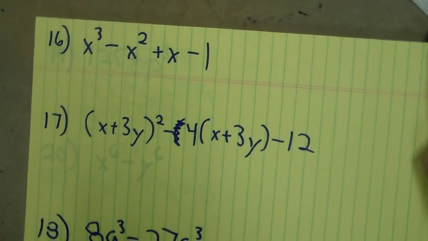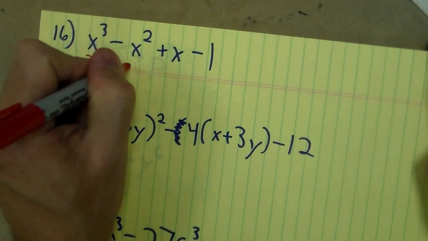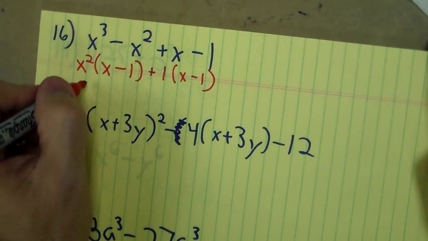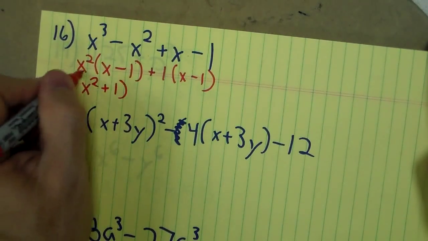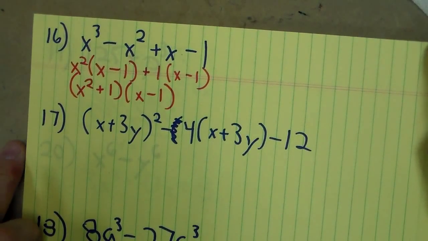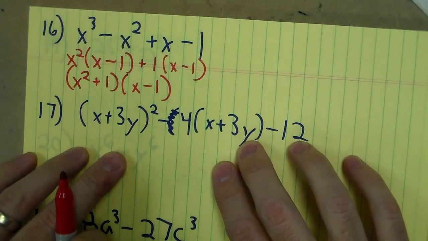For number 16, we got 4 terms, factor by grouping. I'm going to take out an x squared and get x minus 1. I take out a 1, I get x minus 1. So we have x squared plus 1, x minus 1, can't reduce any further. That is our answer. For 17, I'm not going to worry about making this multiplying out.